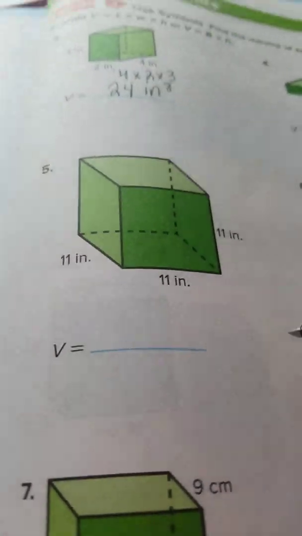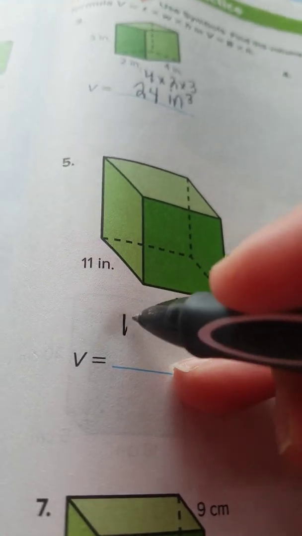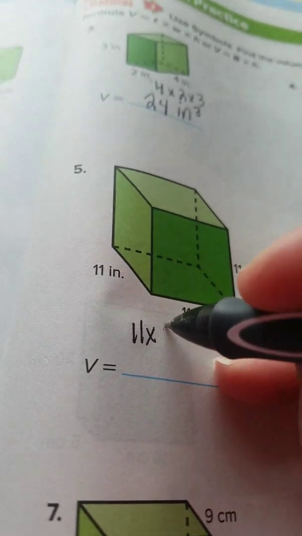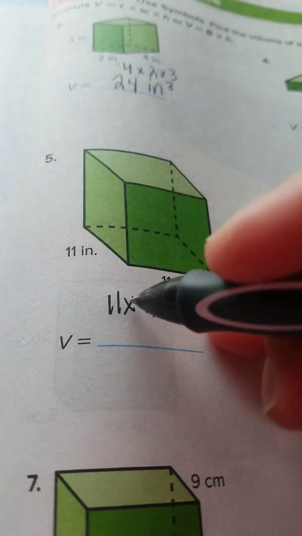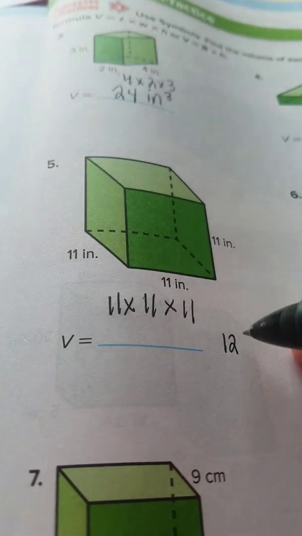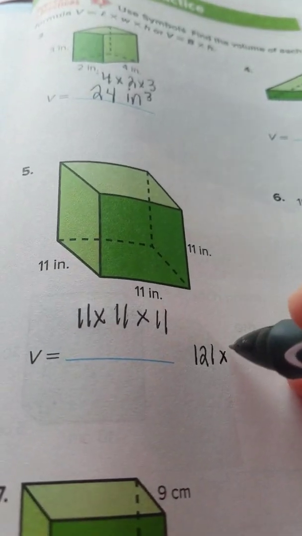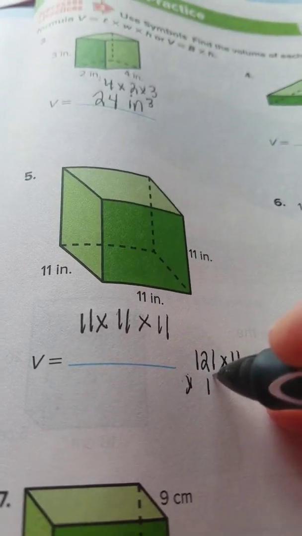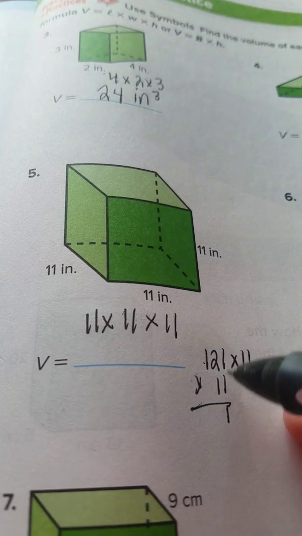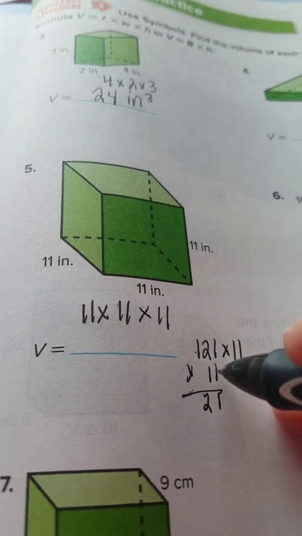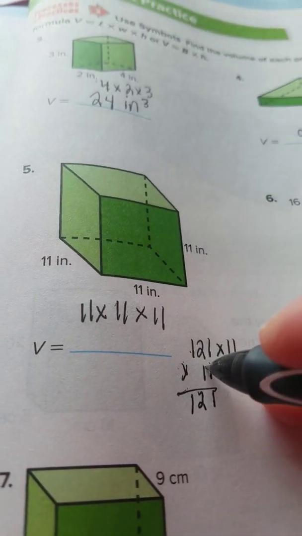Number 5. Length, 11. Width, 11. Height, 11. I know 11 times 11 is 121. I got to multiply that times 1 more 11. Well, 121 times 1, here we go. 1 times 1 is 1, 1 times 2 is 2, 1 times 1 is 1.